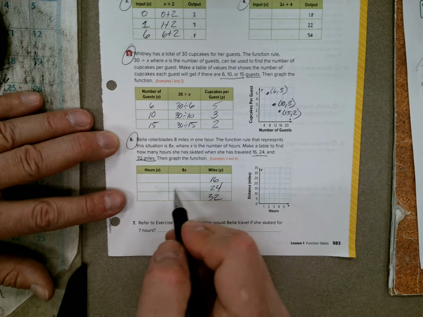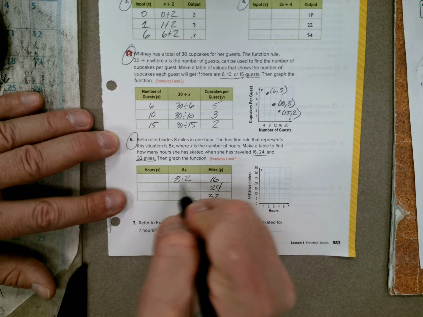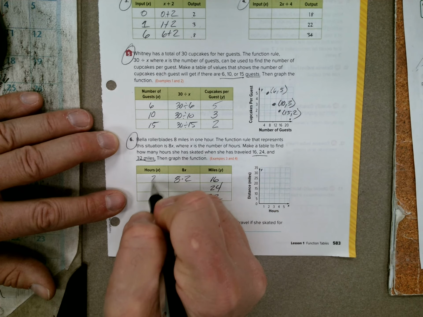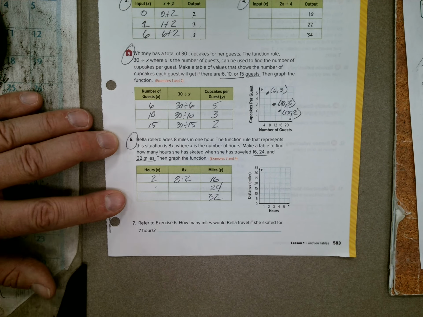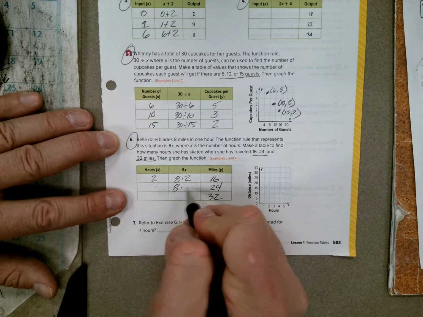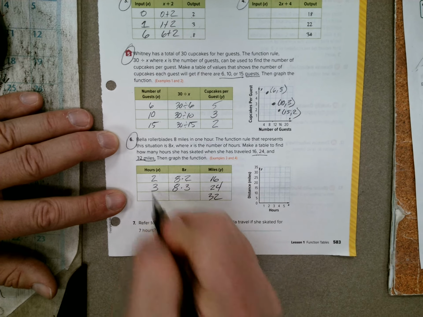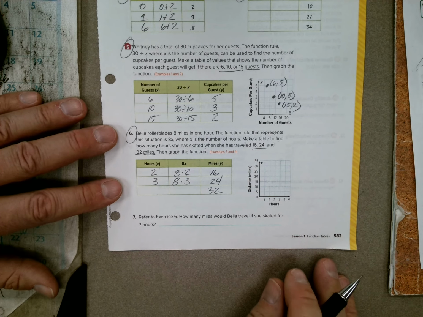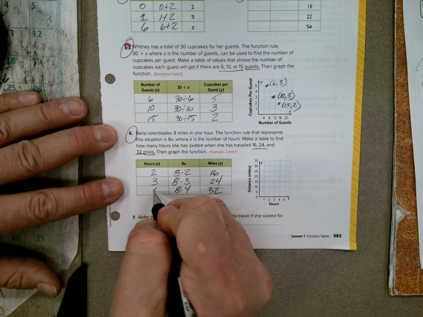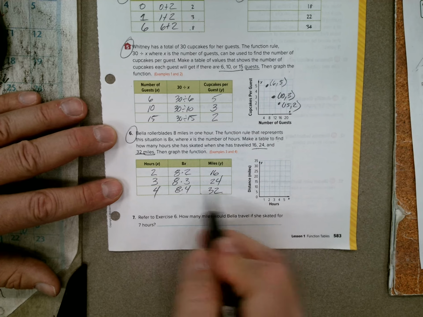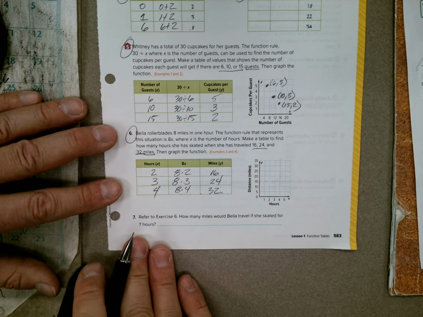Now we're going to work backwards. Well, 8 times 2 is 16. X is 2. Right? 8 times 3 is 24. X is 3. 8 times 4 is 32. X is 4. And that's just dividing them, right?